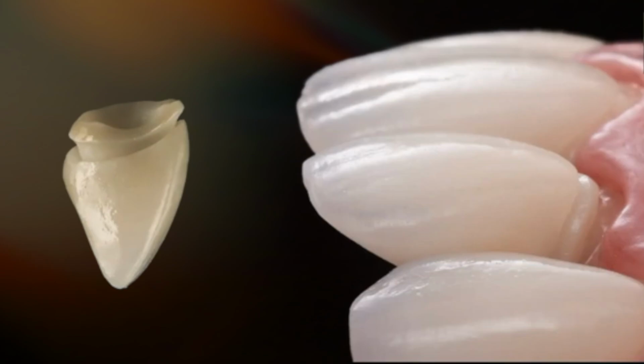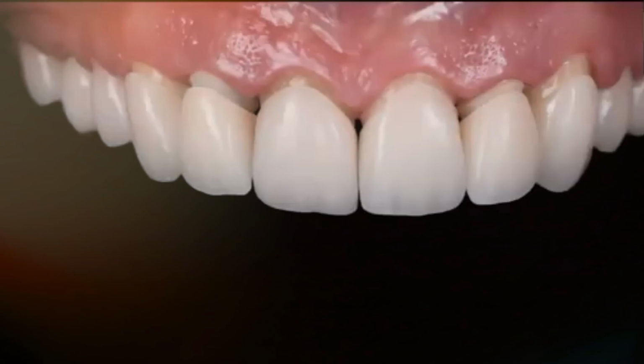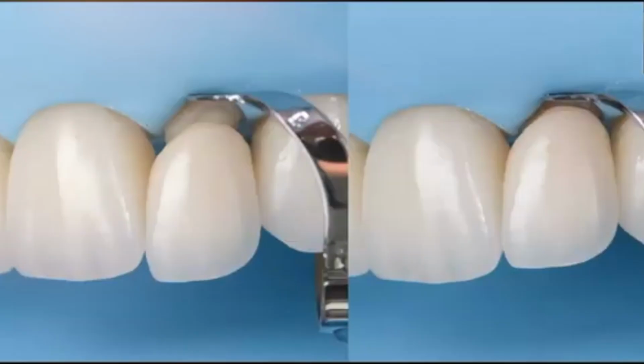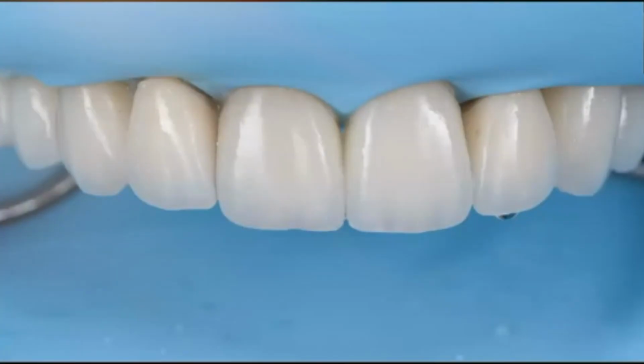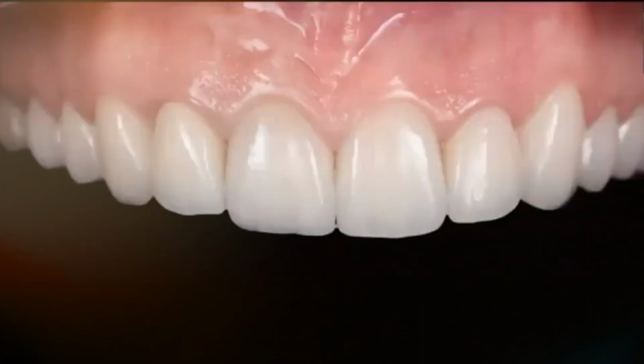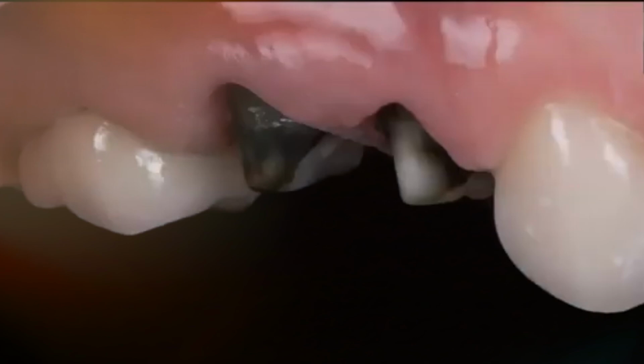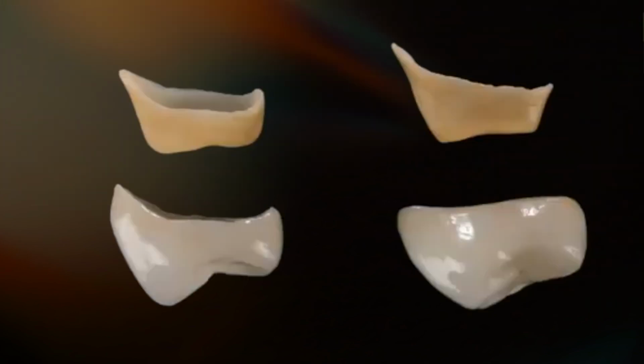Now, the advantages of this technique is you can, technically speaking, block any color. So it doesn't matter if the tooth is black, for example, like in this case. It's easy for the dentist, just needs to prep more. What are the disadvantages? It's expensive. Technically speaking, the technician has to make two restorations. It's time consuming because many times you cannot make them both in one CAD design.